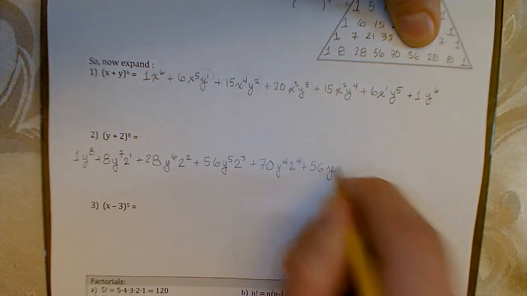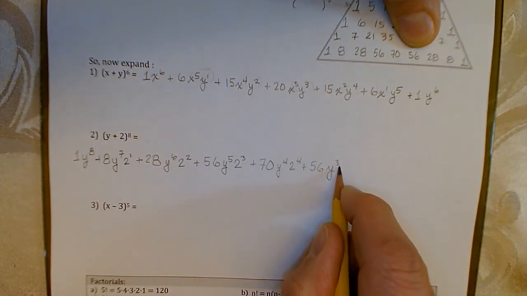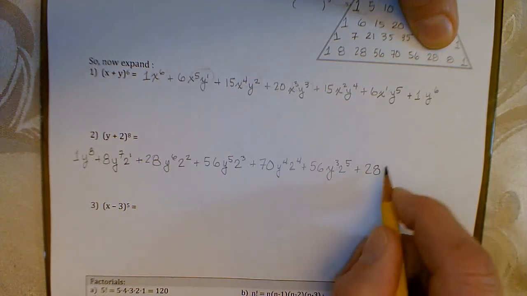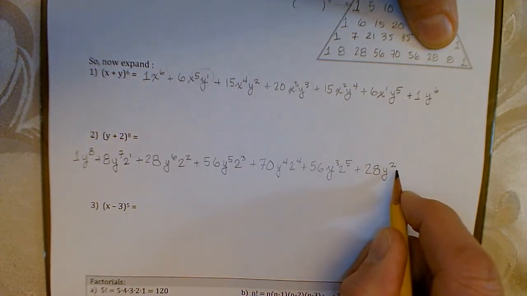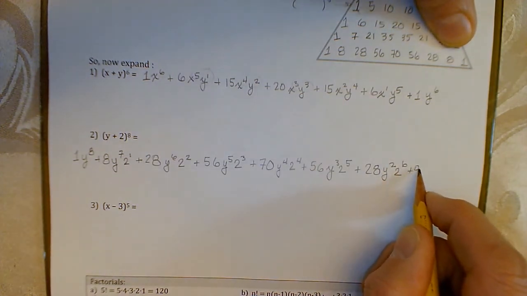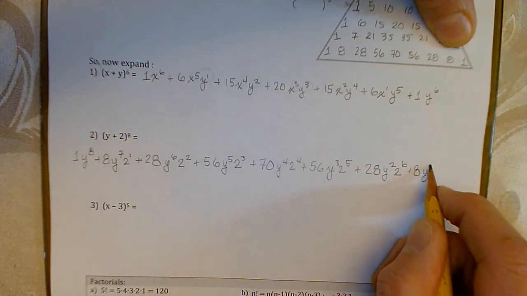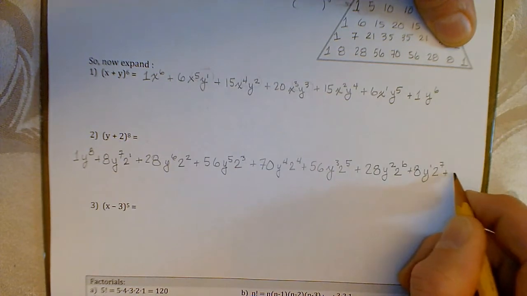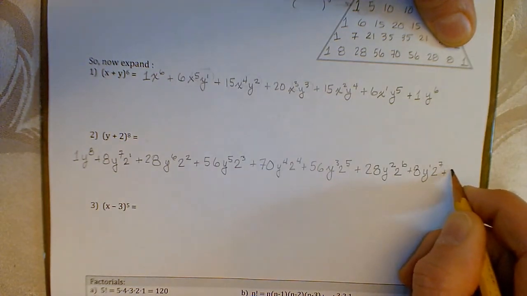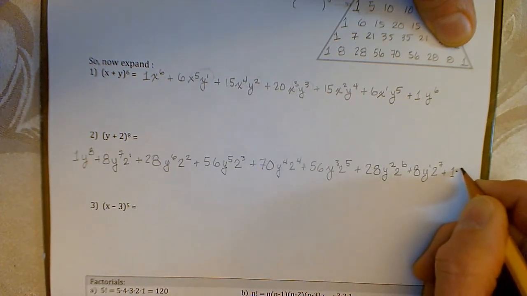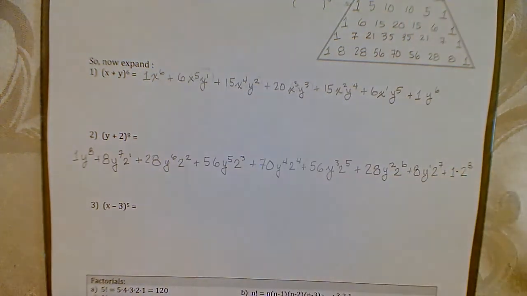56, y to the 3rd, 2 to the 5th, plus 28, y to the 2nd, 2 to the 6th, plus 8, y to the 1, 2 to the 7th, and then finally, the last one is going to just be 1. If I wanted to, I could say y to the 0, or then 1 coefficient times 2 to the 8th.